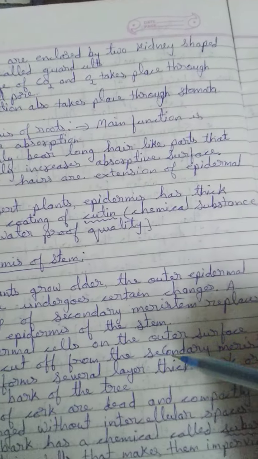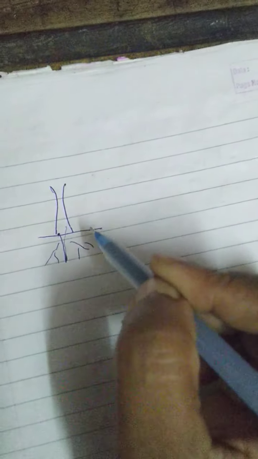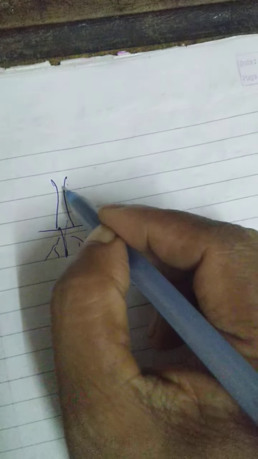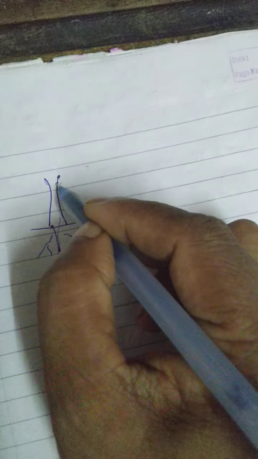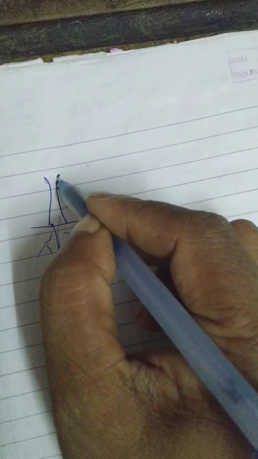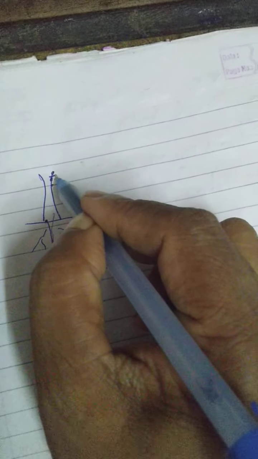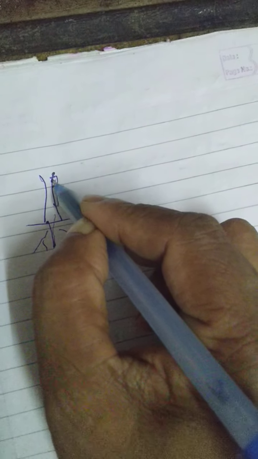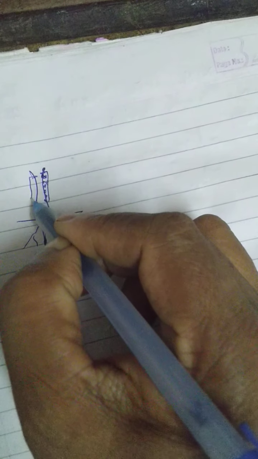From the epidermis of the stem, what happens? I am drawing a diagram, you can see. If this is the stem, suppose a thinner stem of the neem tree, a small seedling of the neem tree that has grown, a thinner stem is there, and these are the roots. Now in this, the outer surface is called epidermis. From the epidermis, now if these are the epidermal cells, when it grows older and broader, then certain areas will have secondary meristematic tissue on both the sides.